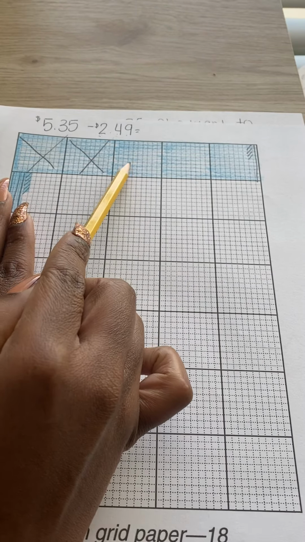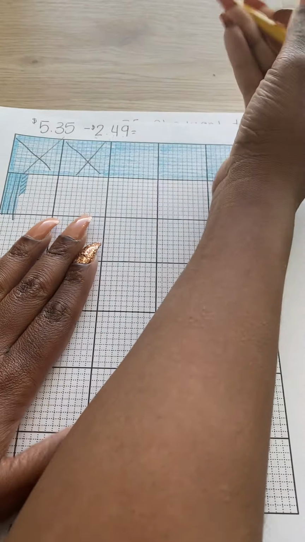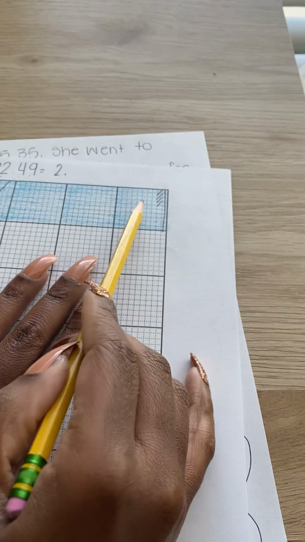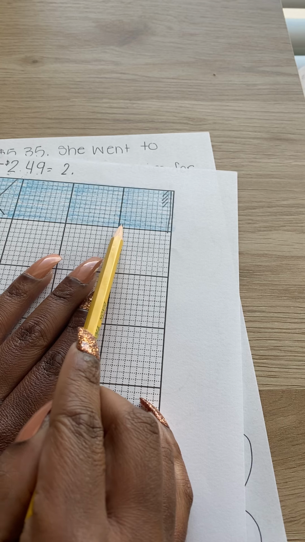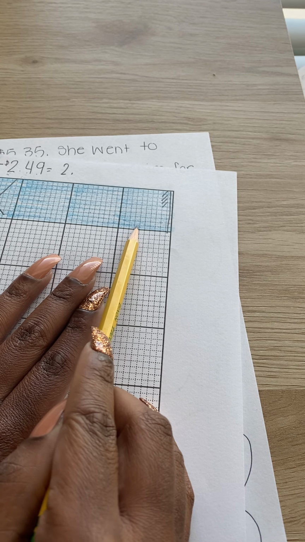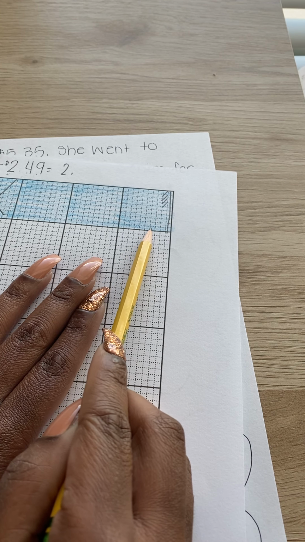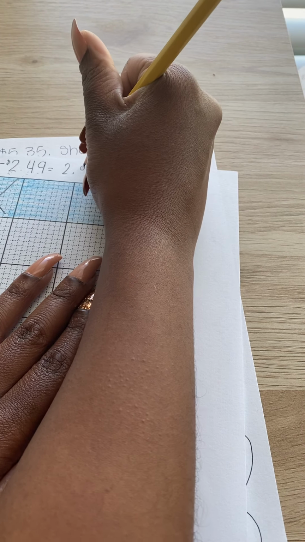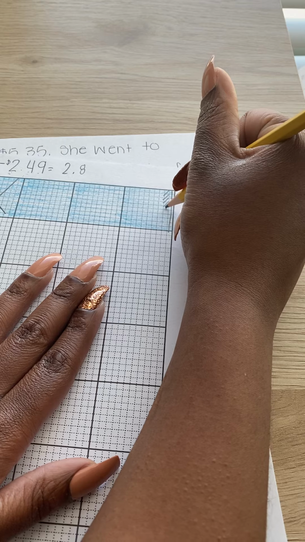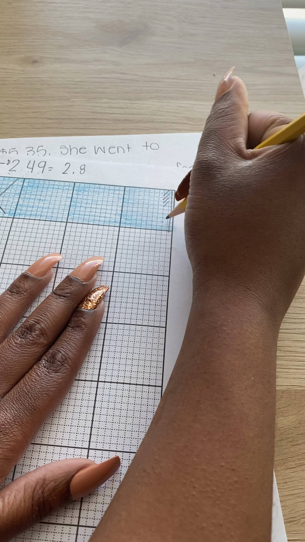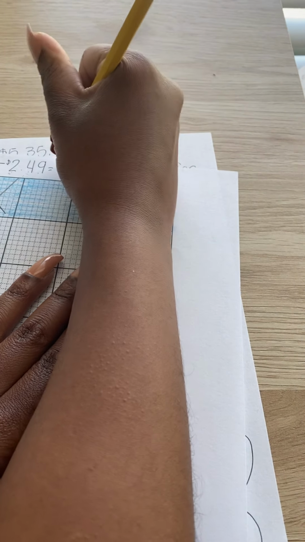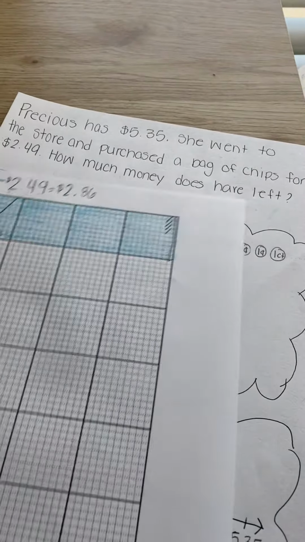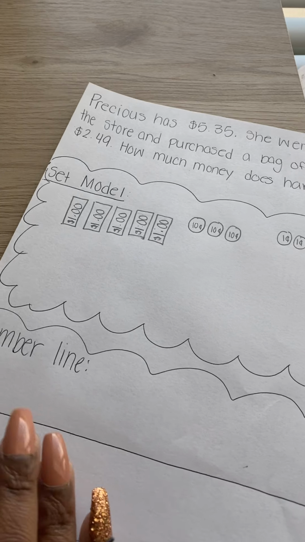So I know that I have 2 whole hundreds left. So 2, because that goes in the ones place. And now I need to come over and count. Let's count by tens. 10, 20, 30, 40, 50, 60, 70, 80. So I'm going to put the 8 in the tens place, and then now I'm going to count the ones. 1, 2, 3, 4, 5, 6. So my answer would be $2.86.